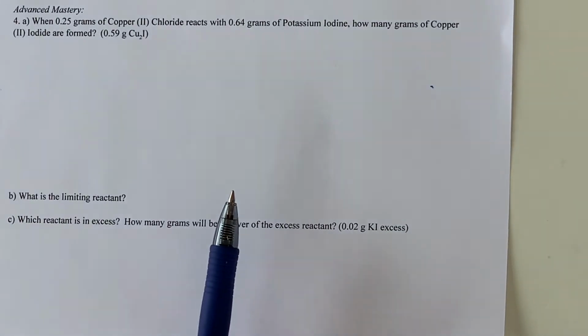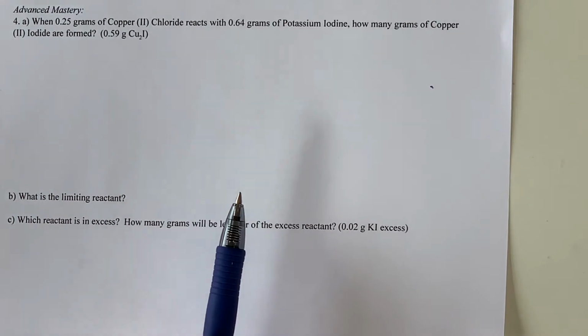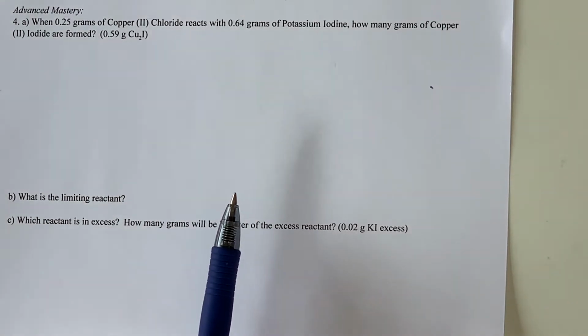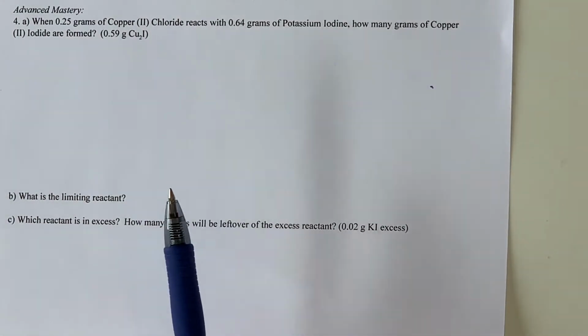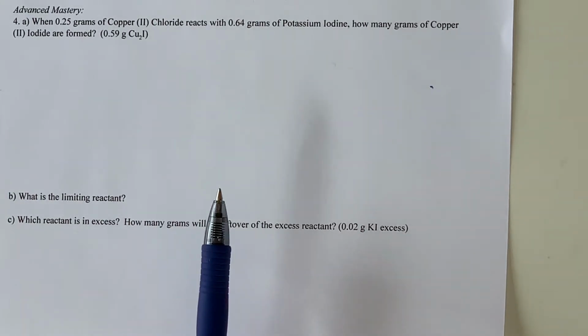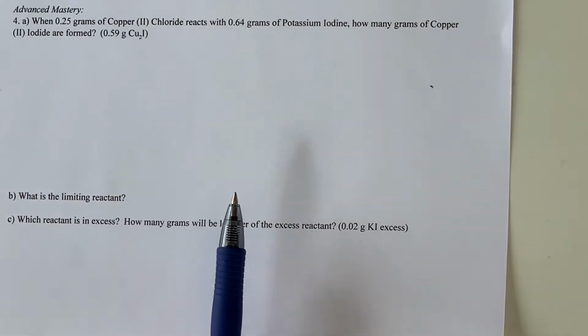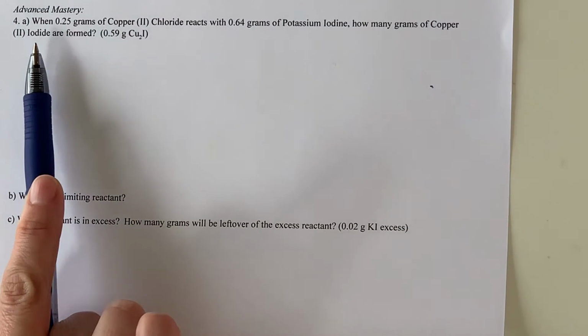That means we have to balance particles, we have to balance products, and we have to know how to predict our products all in one problem before we can even find the limiting reactant. So we're going to split this video up into a couple pieces. Okay, so first we're just going to set up our problem.